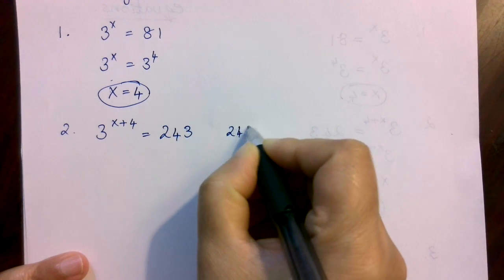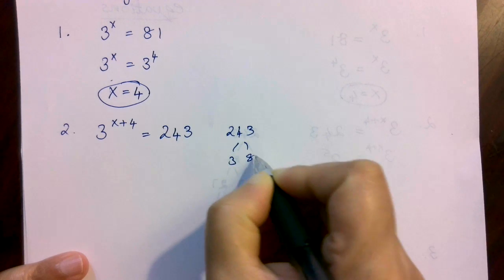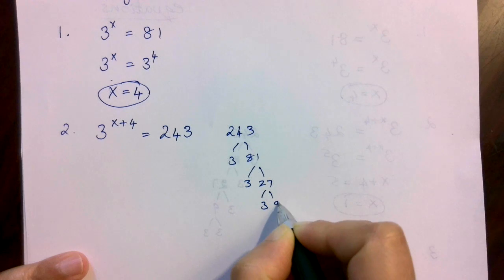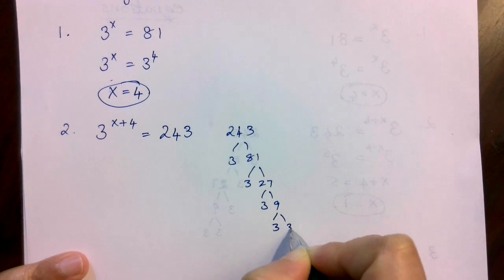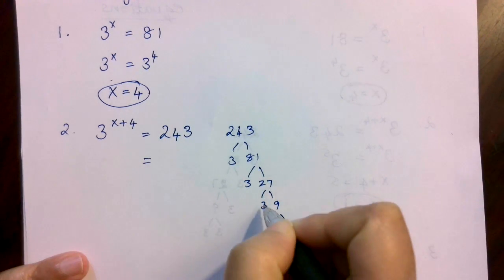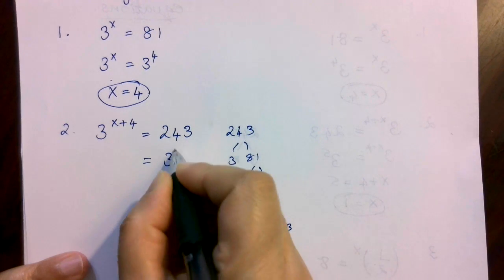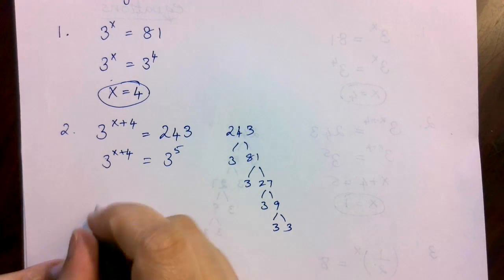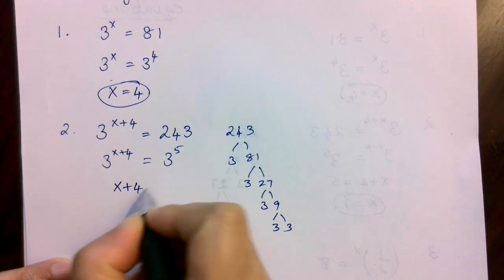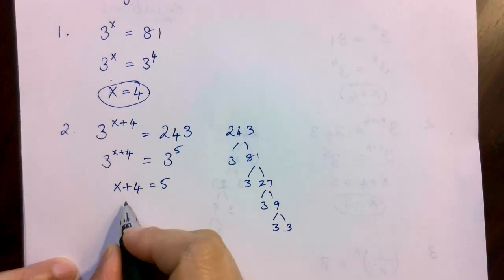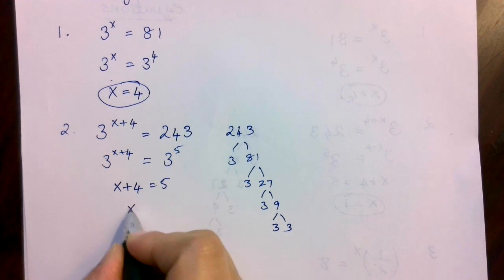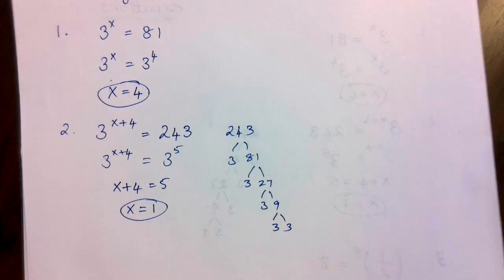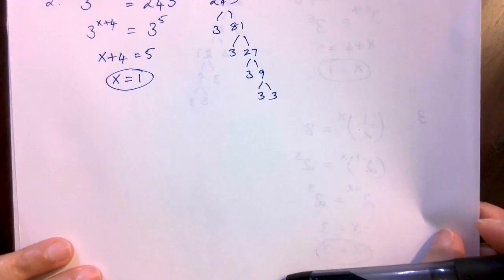So 243, we know it's 3 times 81, 3 times 27, 3 times 9, 3 times 3. So that's 1, 2, 3, 4, 5 threes. 3 to the power of 5 is equal to 3 to the power of x plus 4. Now the bases are same. You can say x plus 4 is equal to 5. Inverse operation, subtract 4 on both sides, you get x equals 1.